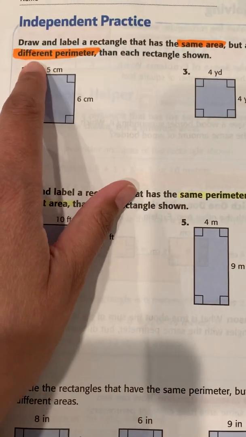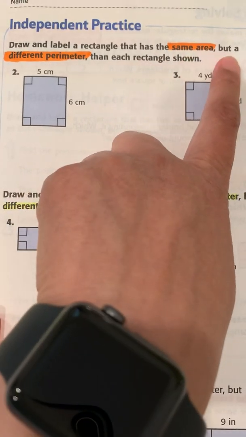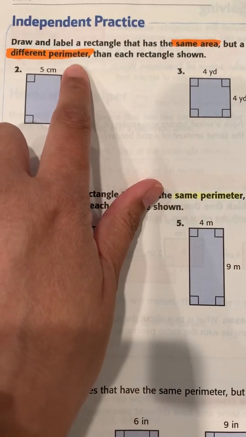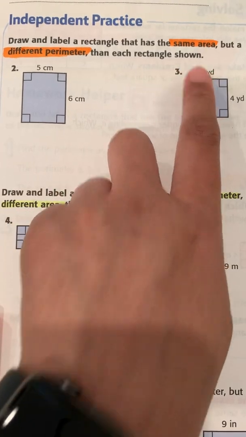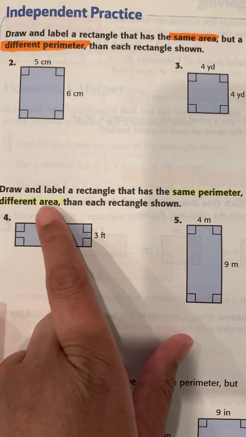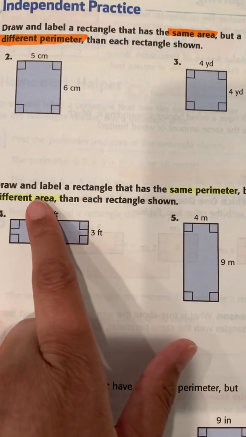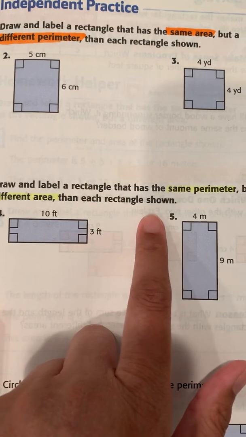So here they're asking us to draw and label a rectangle that has the same area but different perimeter than each rectangle shown. But then here, they're switching up the directions. Draw and label a rectangle that has the same perimeter, different area than each of the rectangles shown.